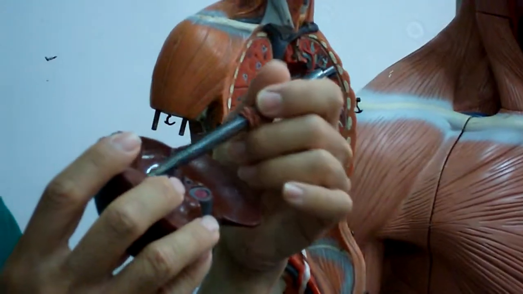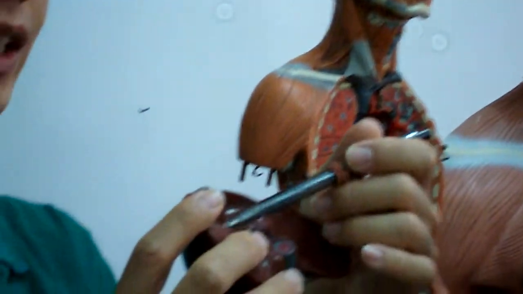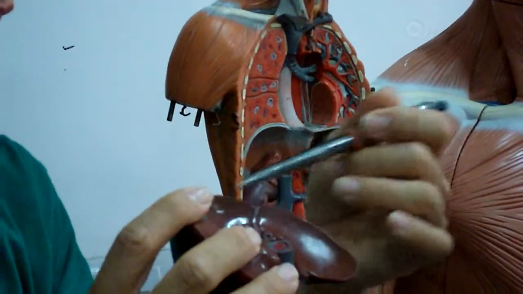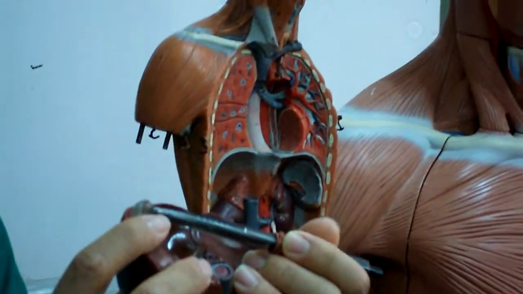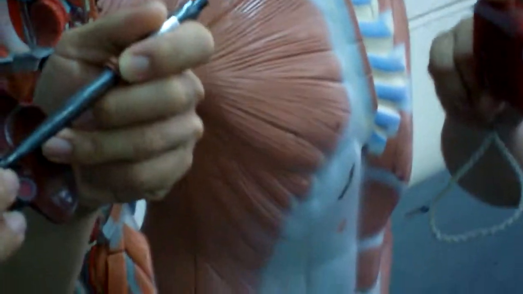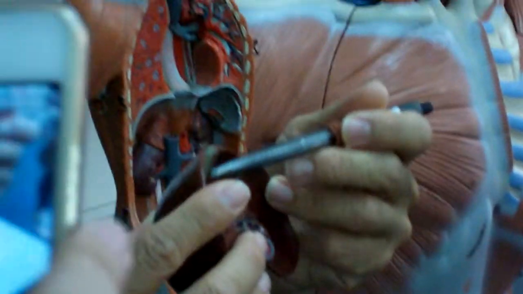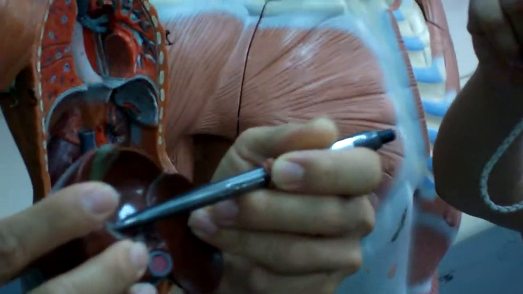Next, you have here this green one. This is your gallbladder. Here you have the fundus, then the body, then it constricts, and that would be the neck. Further constricting, that would now be your cystic duct. So you have the fundus, the body, the neck, and further constricting, your cystic duct.